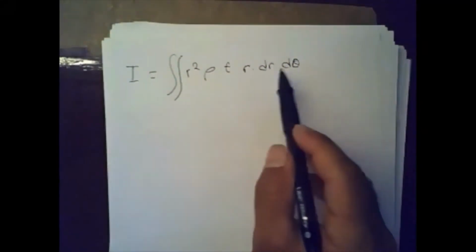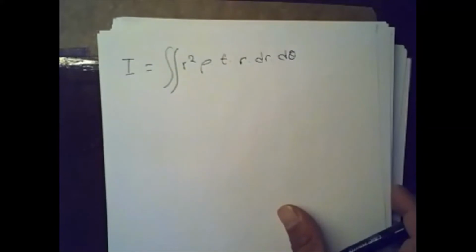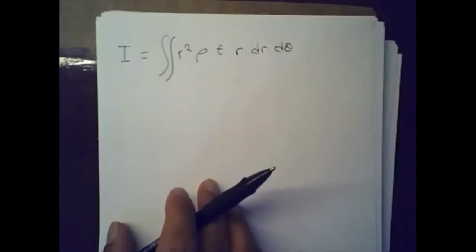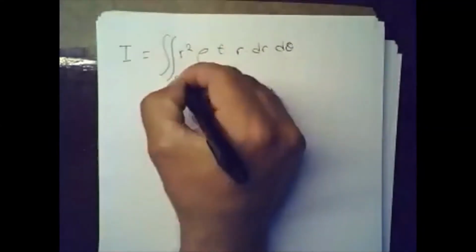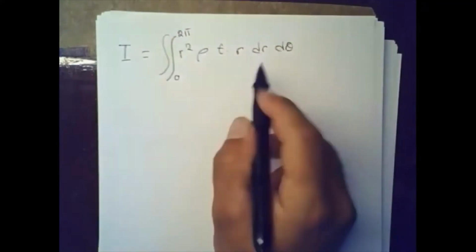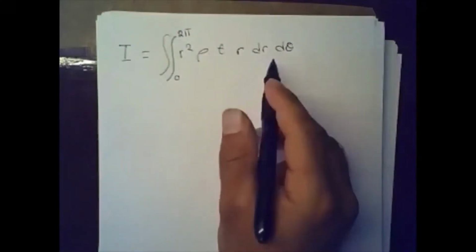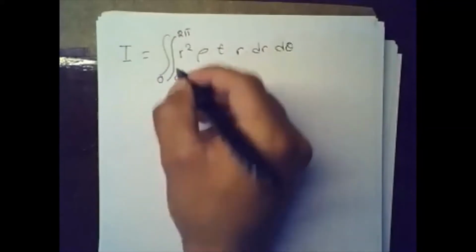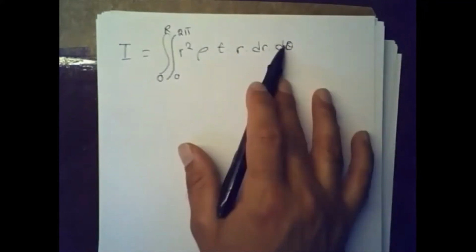So now, can someone tell me what is the range of d theta in this case? Exactly, 0 to 2 pi. How about r? 0 to r, exactly. So you are integrating theta from 0 to 2 pi, so you are getting the whole mass, and then the radius from 0 to r. All right. And from now on, it's simple.